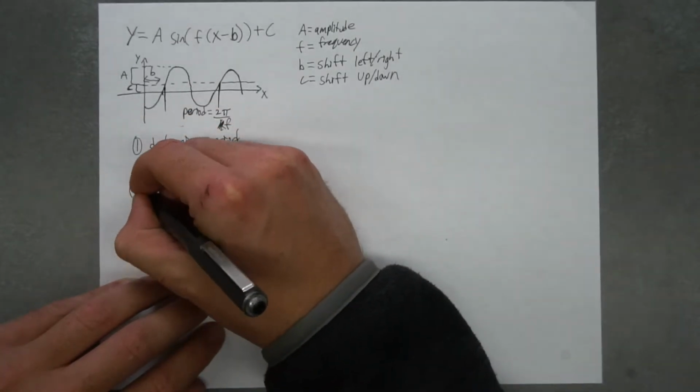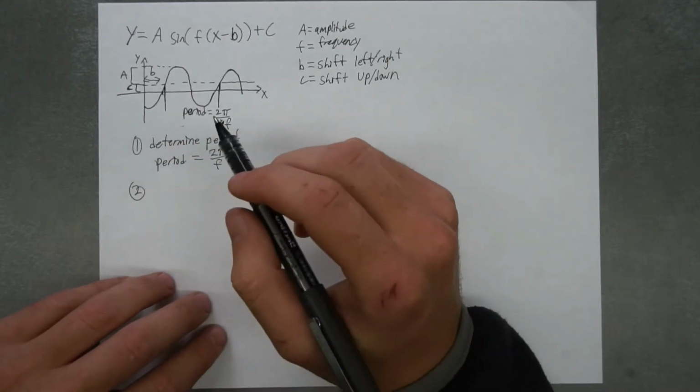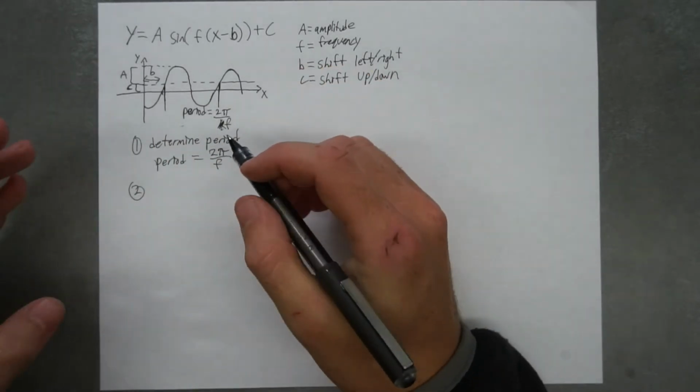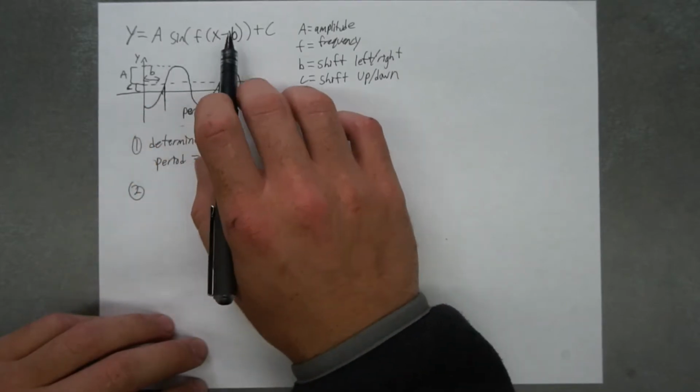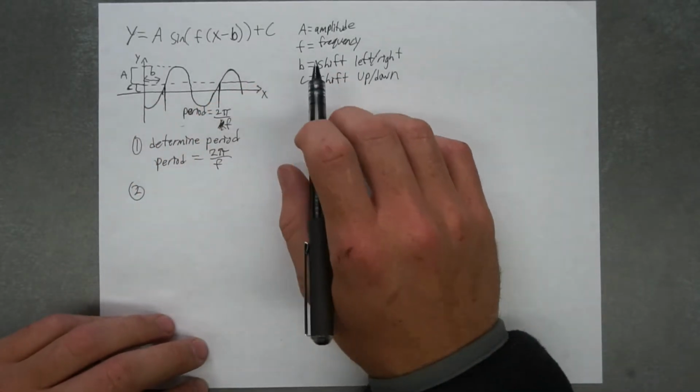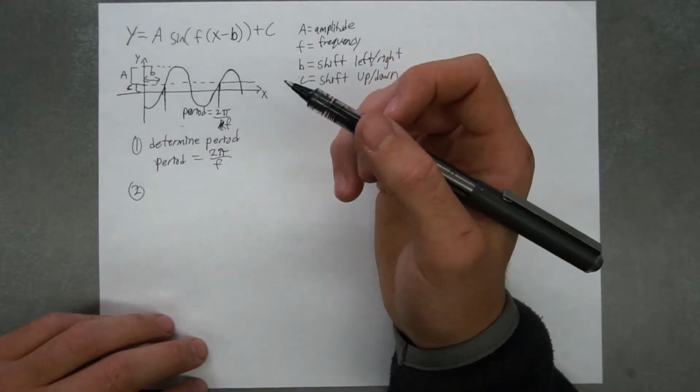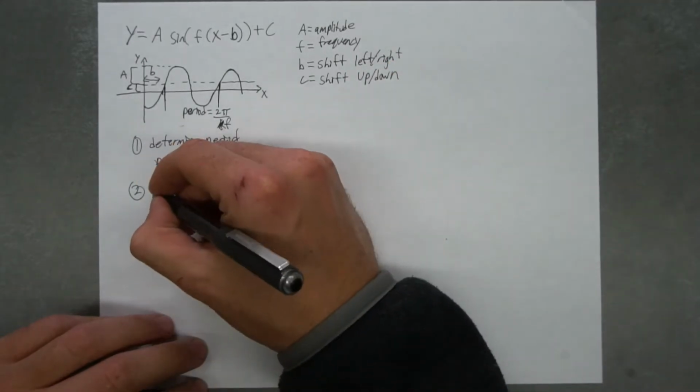The second thing that I do is graph the sinusoid, ignoring these coefficients b and c, so ignoring the vertical shift and the horizontal shift.